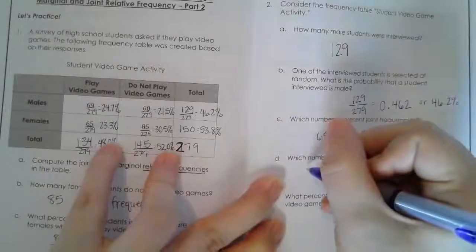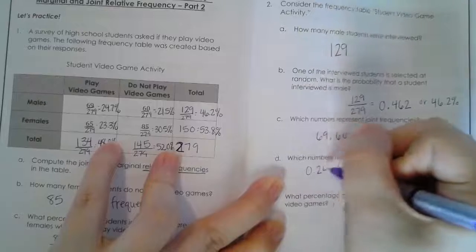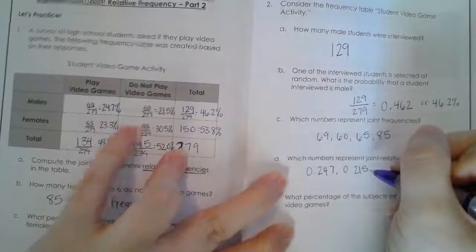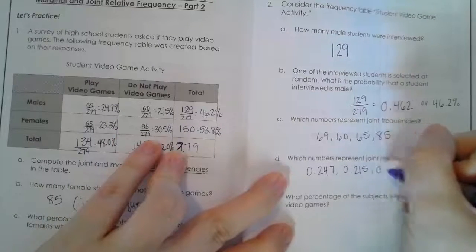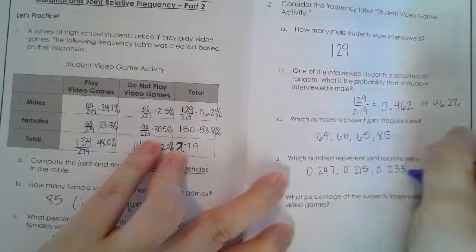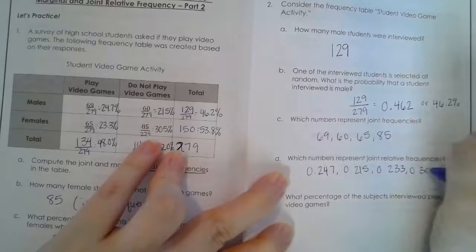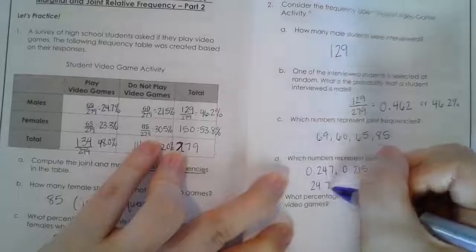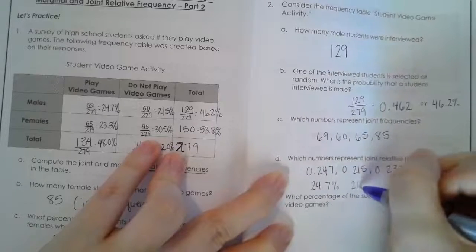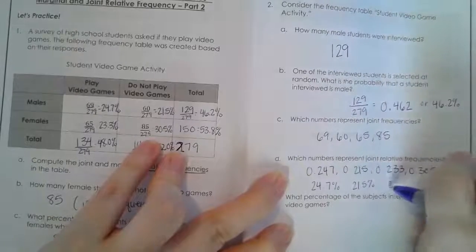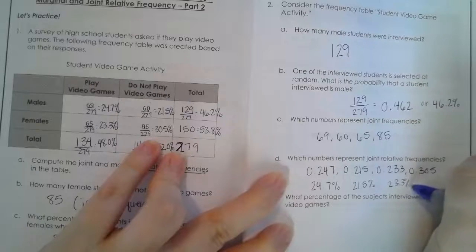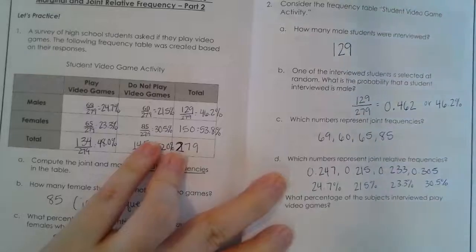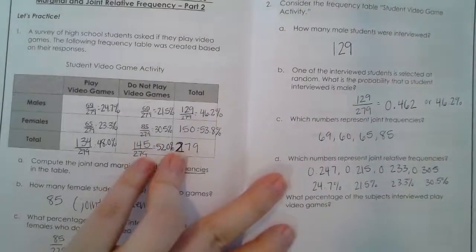So that would be 0.247, 0.215. It's the percentages in here. I'm just listing them as decimals first, and then we'll list them as percentages. 24.7%, 21.5%, 23.3%, and 30.5%.